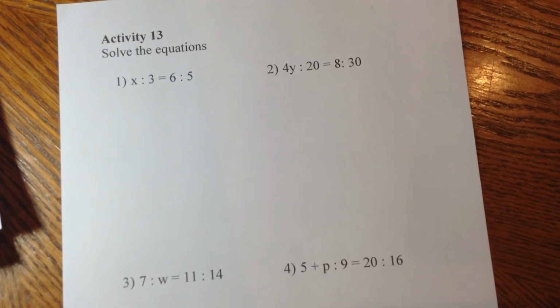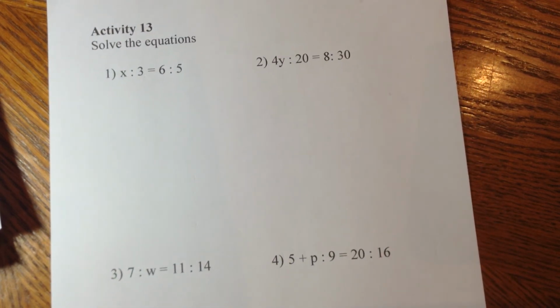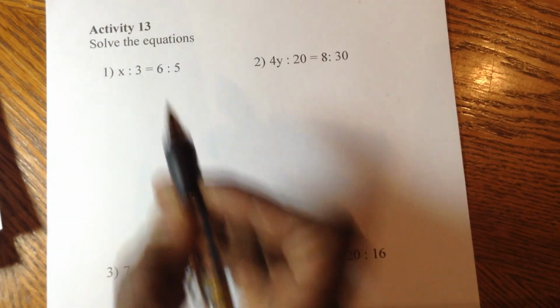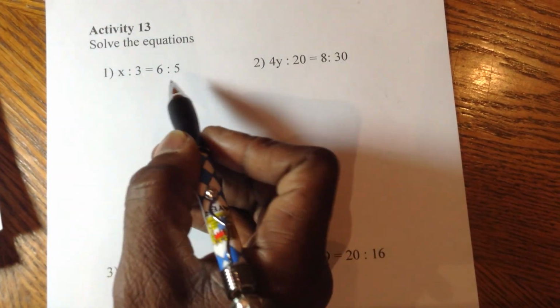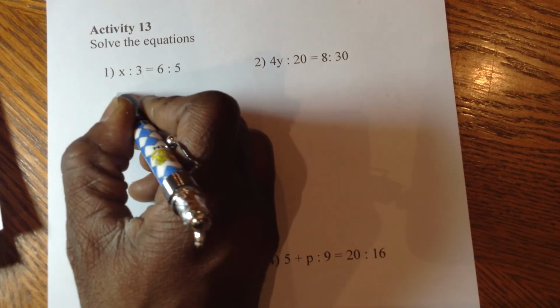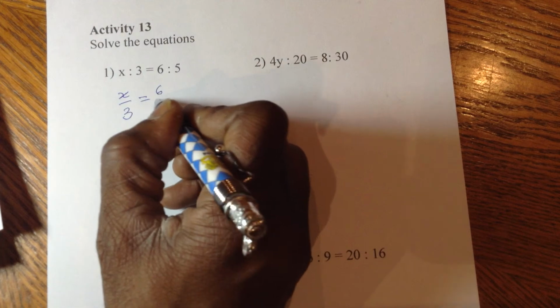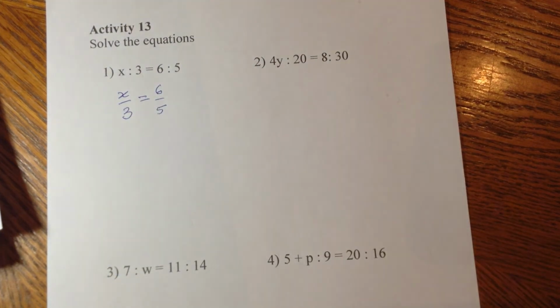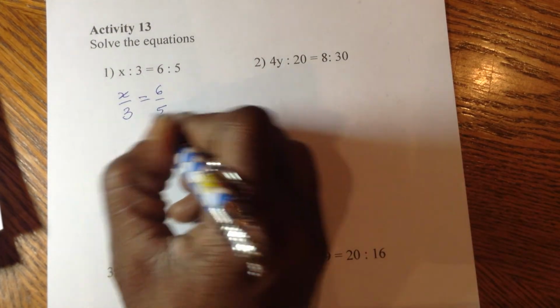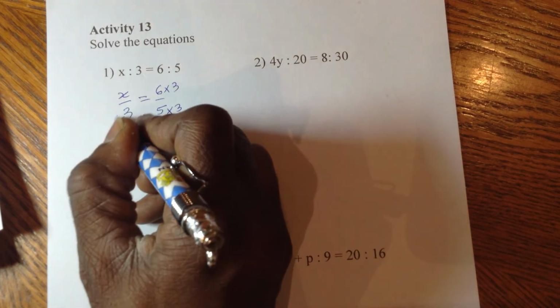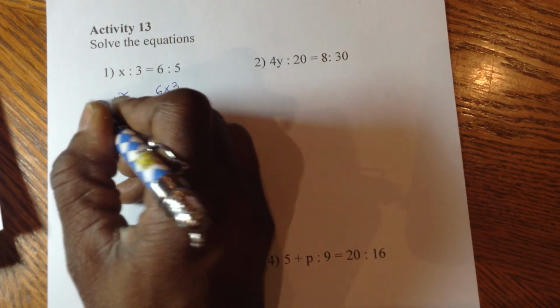Last set of questions. Activity 13. This equation is written in ratio form, so we can change it into equivalent fractions. So I have x over 3 will be the same as 6 over 5. Then I create the same denominator by times here by 3, times here by 3, then times here by 5, times here by 5.